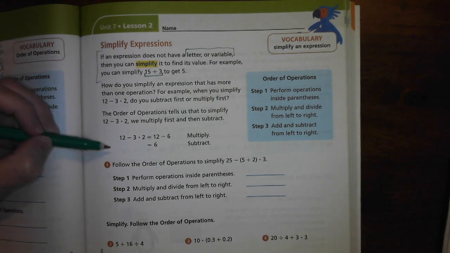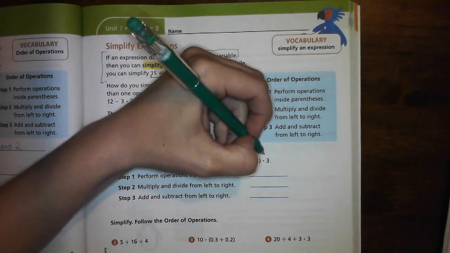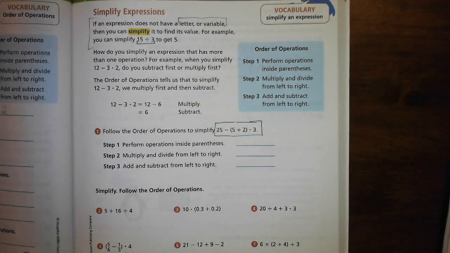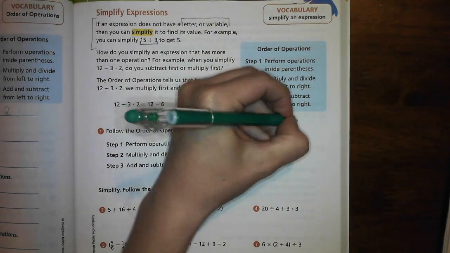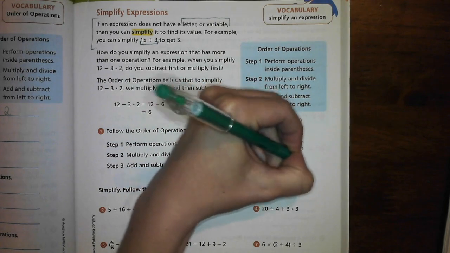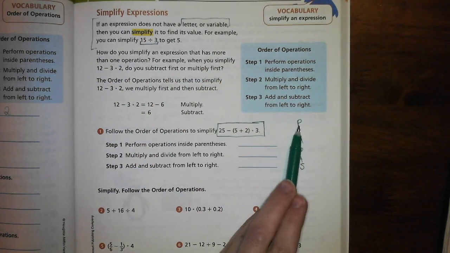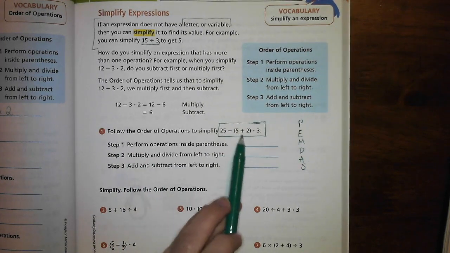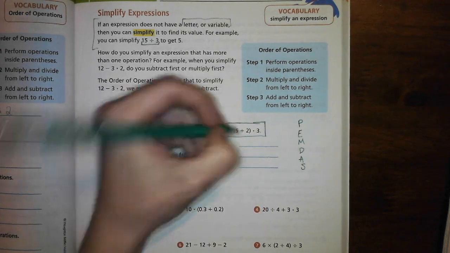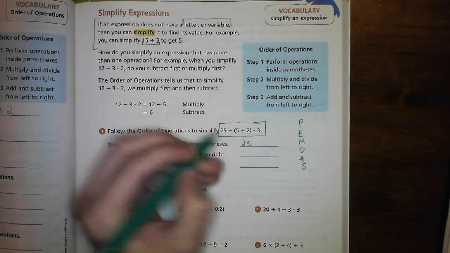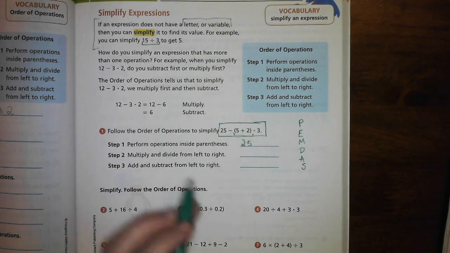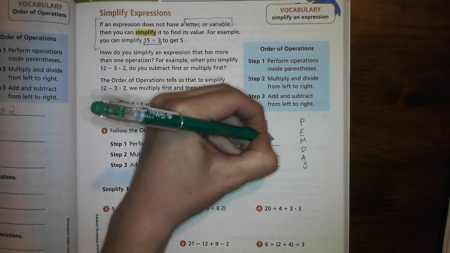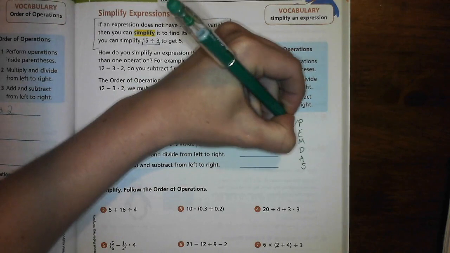So, for example, if we had something like this, which had multiple operations, in order to simplify the expression, we have to follow PEMDAS. So first, we do parentheses. So step 1, perform the operations inside the parentheses. 5 plus 2 is 7. So I'm going to now rewrite with my answer in place of where that was. So it becomes 25 minus 7 times 3 because I did parentheses first.